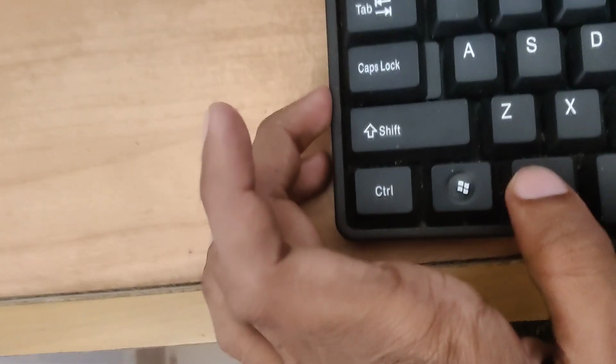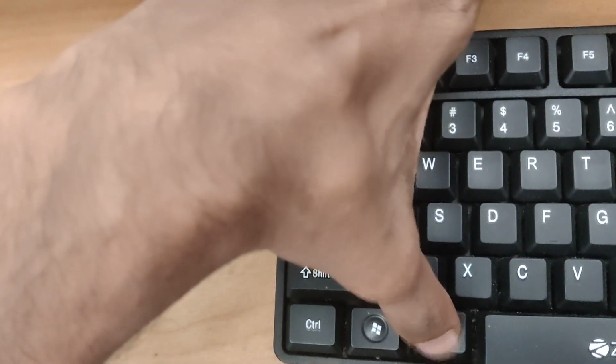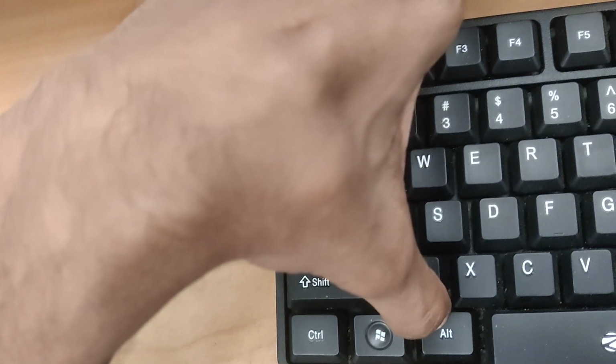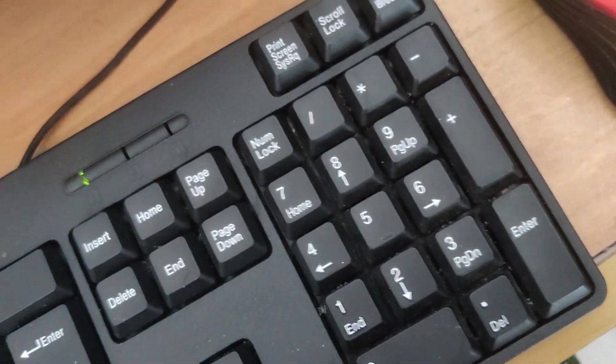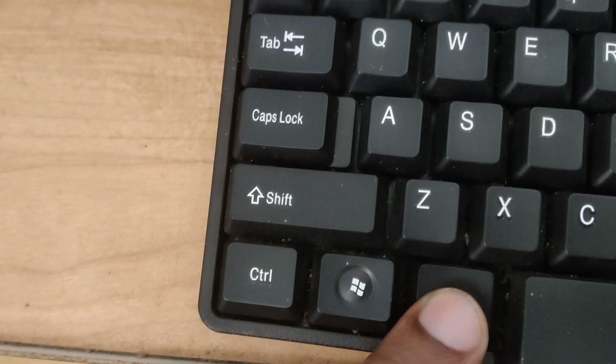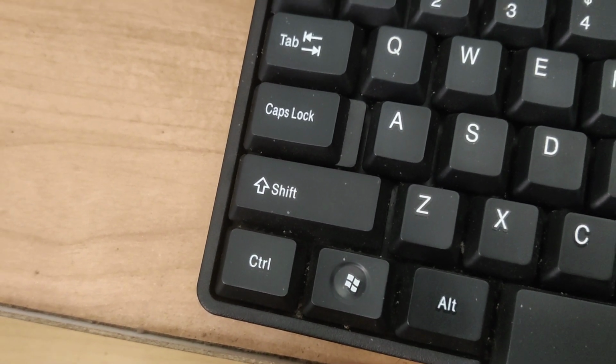Now you can see the Alt key on the left side of the space bar. You must press and hold this Alt key. Do not remove your finger from this Alt key, and after that you can type here 10134. After typing 10134 you can release your finger from the Alt key.